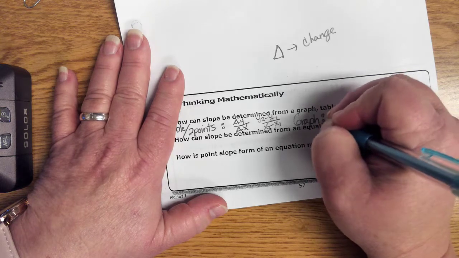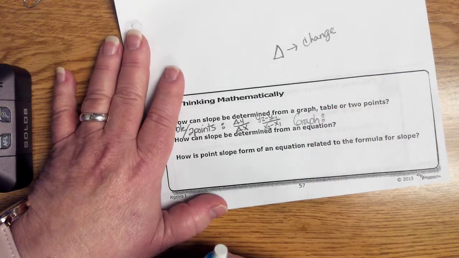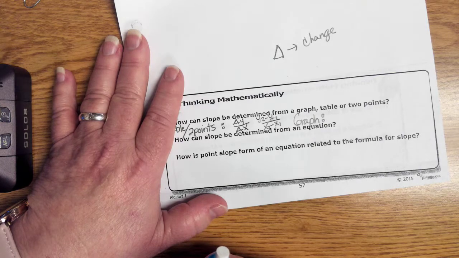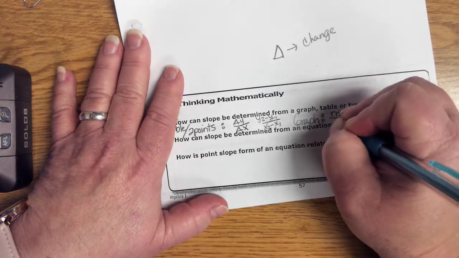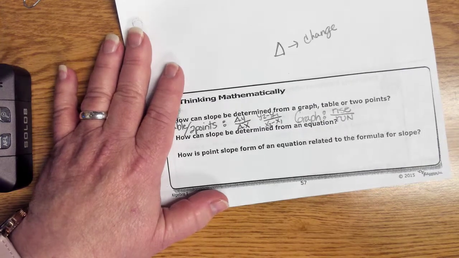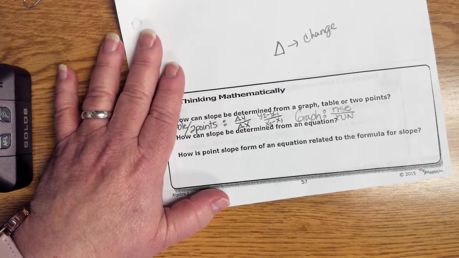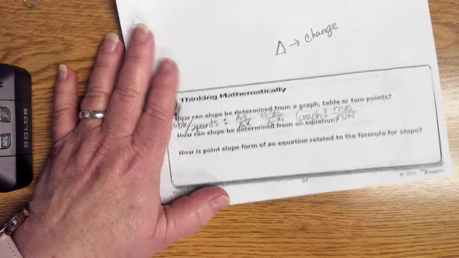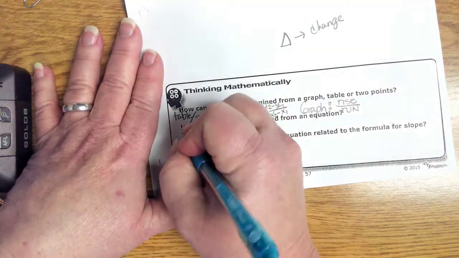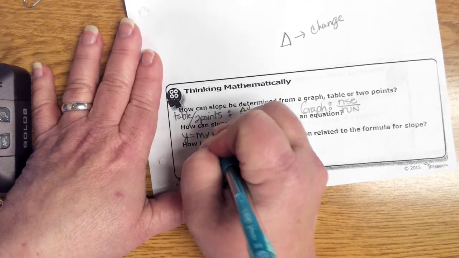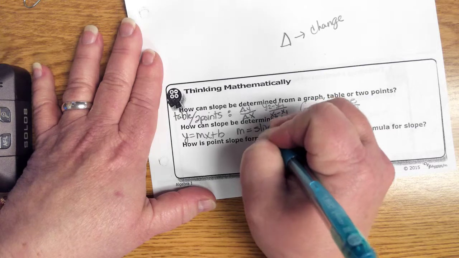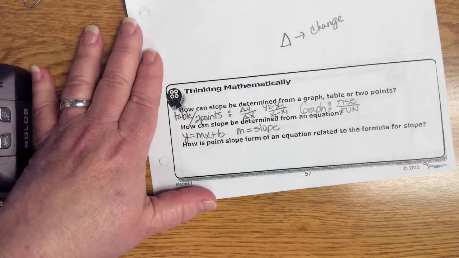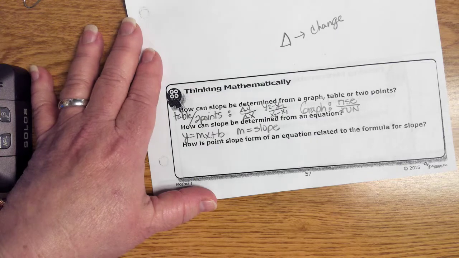Now, if it's a graph, what do we do? How do we find slope from a graph? Thank you, Rise. I didn't hear it. I'm sorry, I'm old. Rise over run, okay? All right, how can slope be determined from an equation? Well, y equals mx plus b, and m equals slope. So if you change your equation to y equals mx plus b, that's how.